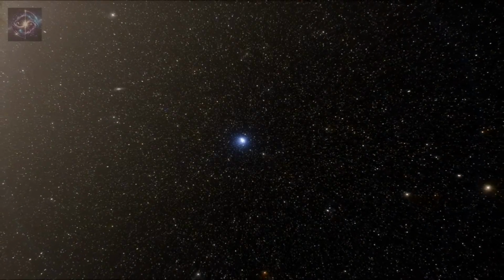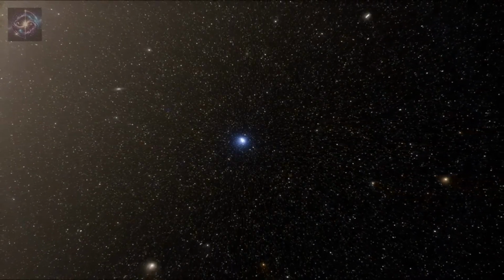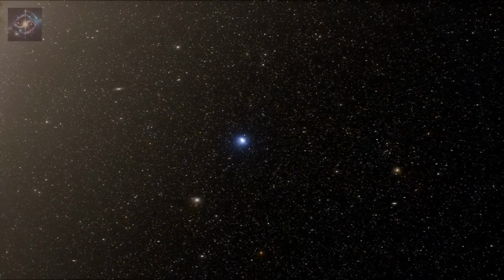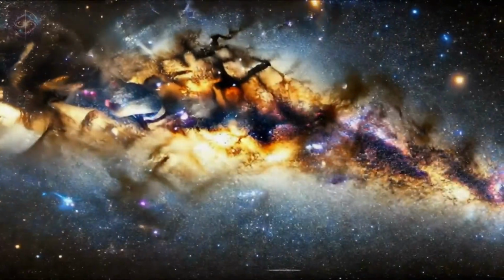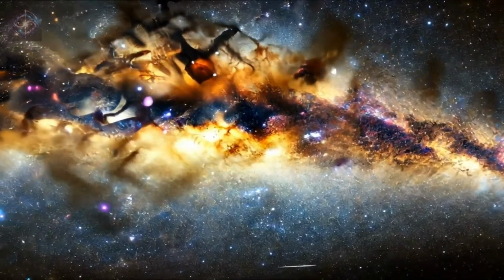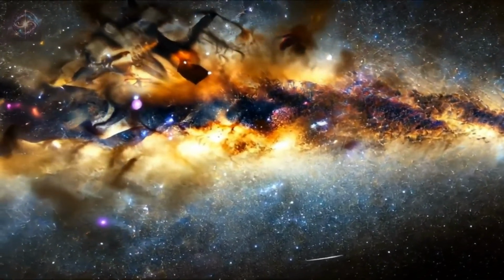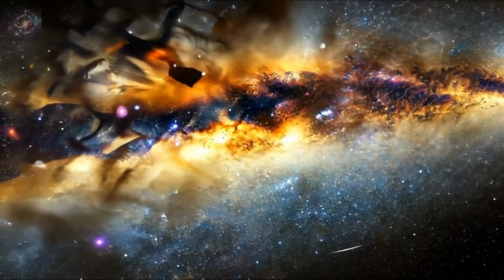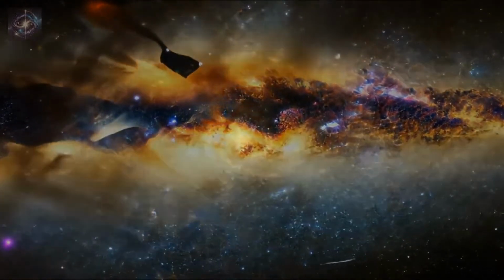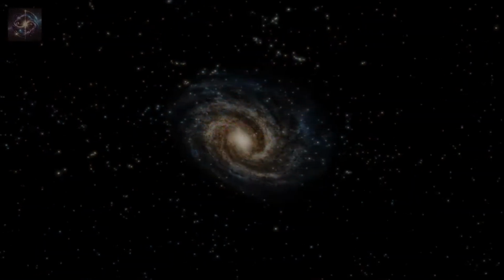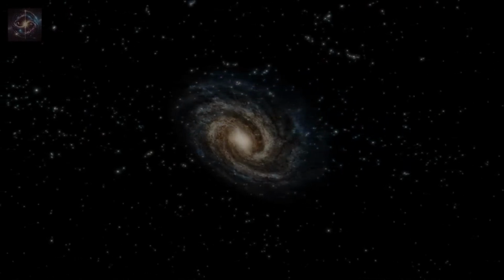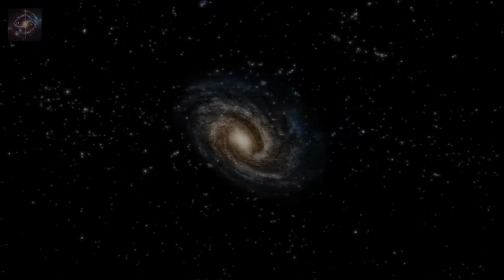The mergers weren't random. They followed the contours of dark matter filaments, the invisible framework of the cosmos. As galaxies moved along these filaments, they collided and merged, transferring their mass to larger systems like the Milky Way. Gaia Enceladus was one such galaxy. When it collided with the Milky Way around 10 billion years ago, it left a lasting imprint.